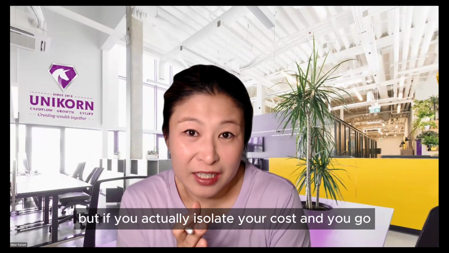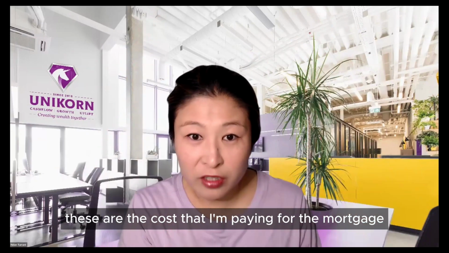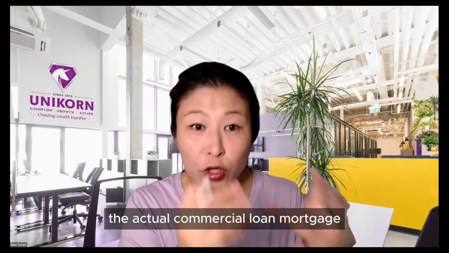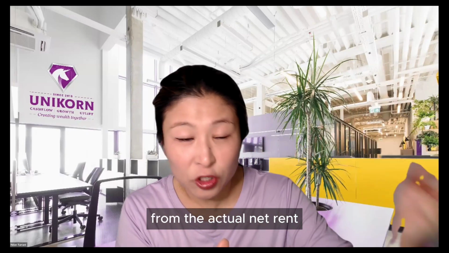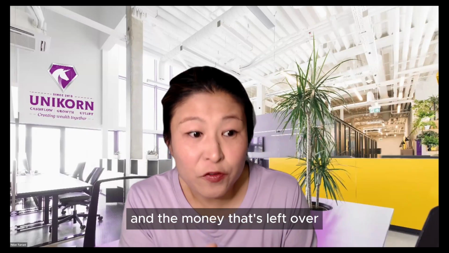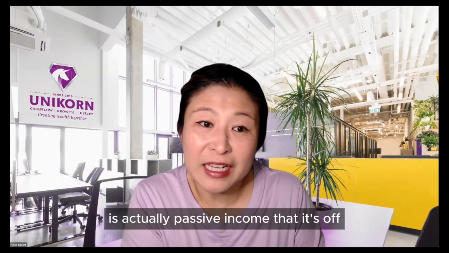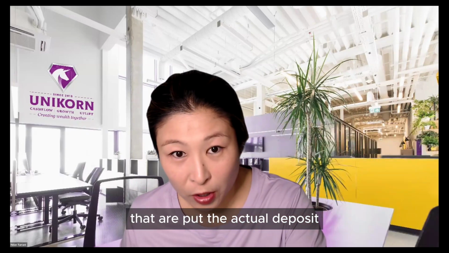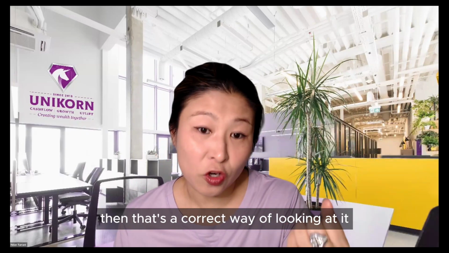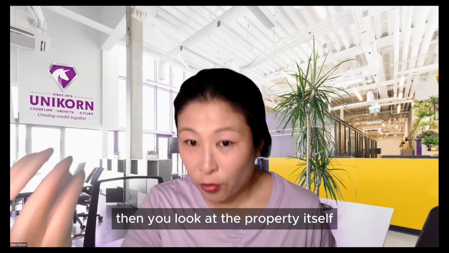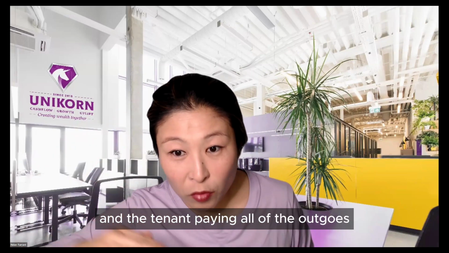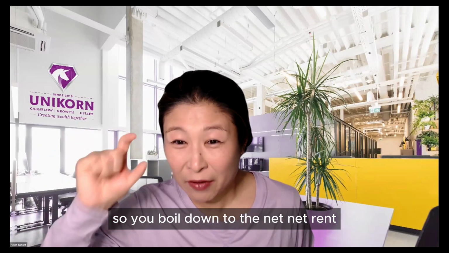But if you actually isolate your cost and you go, these are the costs that I'm paying for the mortgage, and this is what I get back from the actual commercial loan mortgage, from the actual net rent, and the money that's left over that's called passive income is actually passive income that's a return on the investment that I put in the actual deposit. If you treat it like that, then that's a correct way of looking at it. Then you look at the property itself, $62,000 being the net rent and the tenant paying all of the outgoings. So you boil down to the net rent.